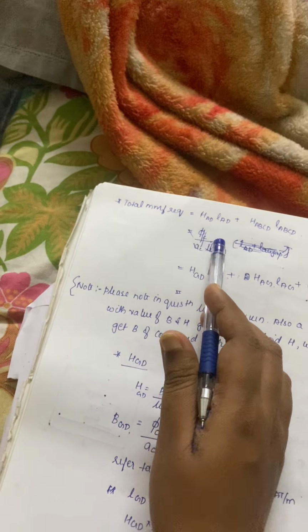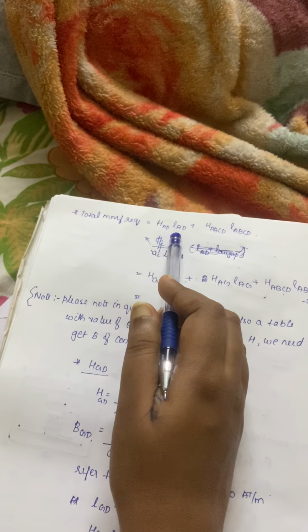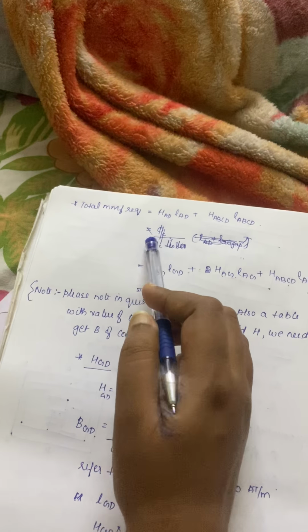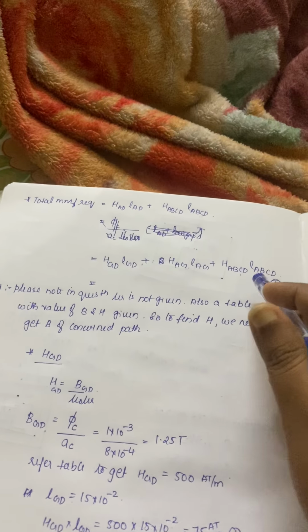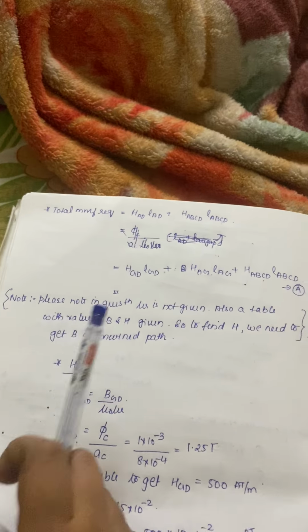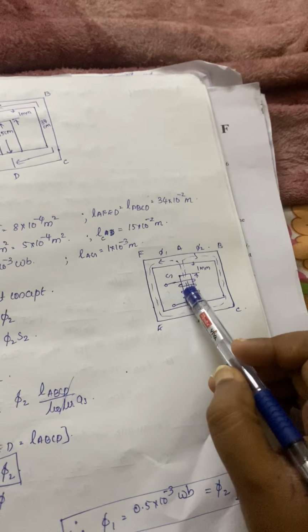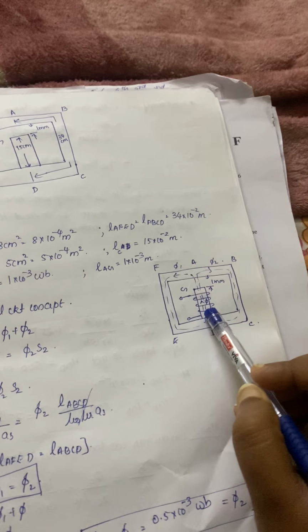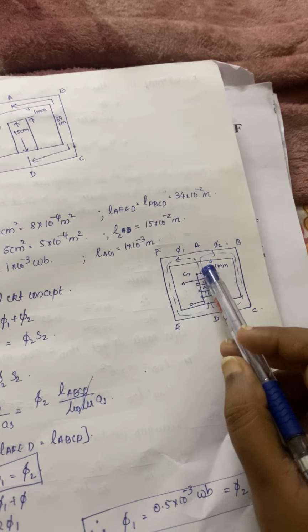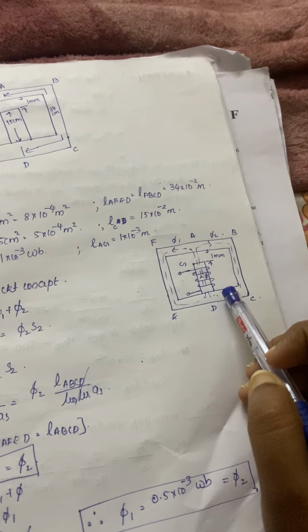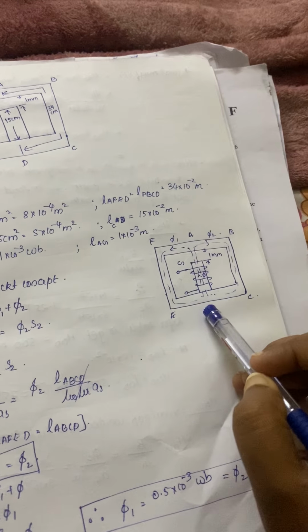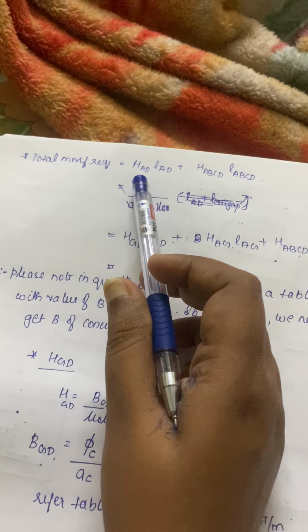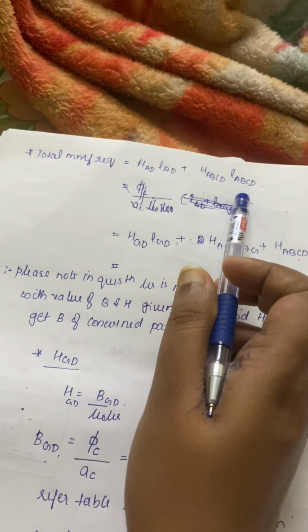The total MMF equation. The total MMF required is equal to the MMF of the limb where you have the coil wound plus the MMF of any of the other parallel path. Here is the place where you have the coil. So the total MMF required is equal to MMF of AD plus MMF of ABCD. This is the equation I have used.